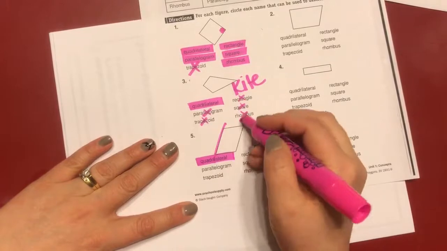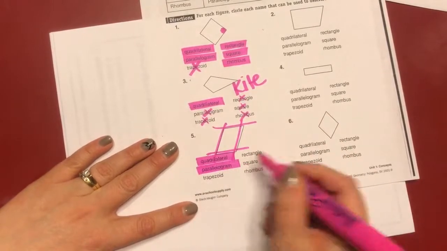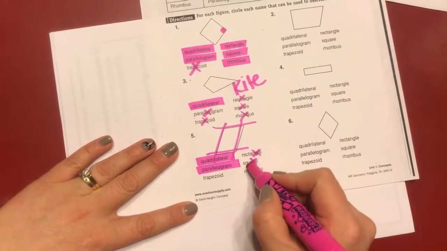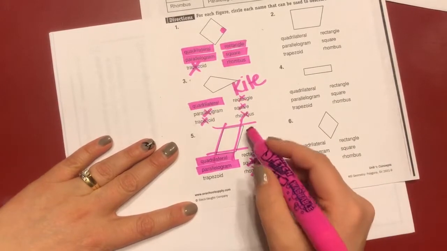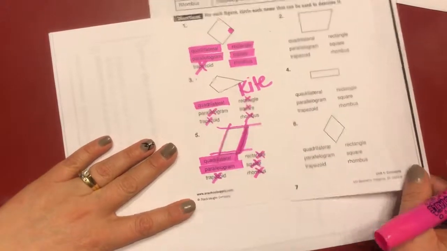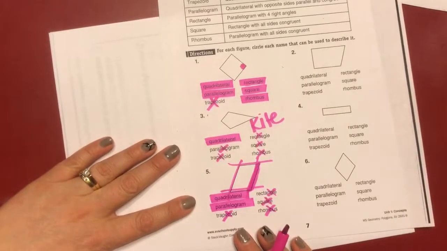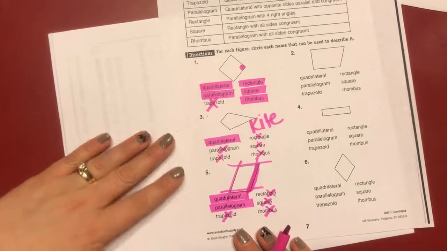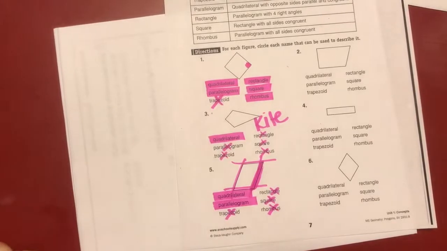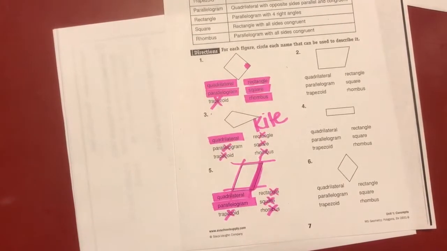This has 4 sides. It has 2 pairs of parallel sides. It's not a rectangle because it doesn't have right angles. It's not a square. It's not a rhombus. Those sides are different. There are 2 different side lengths, and it's not a trapezoid. So what you need to be able to do is check out all of the different possibilities for each shape and really think about the vocabulary that you are using, okay?